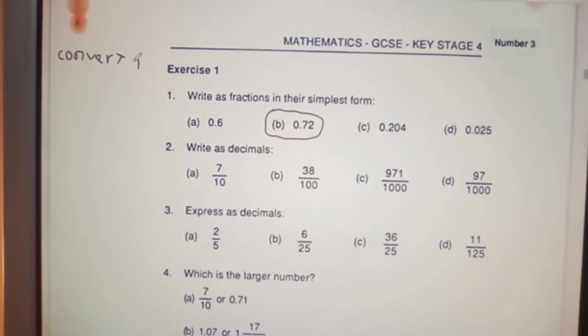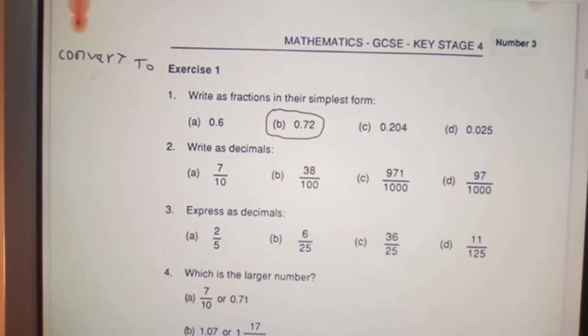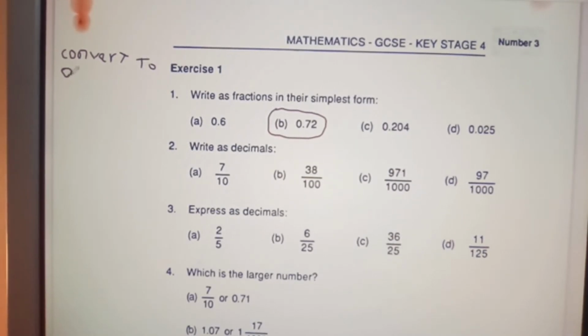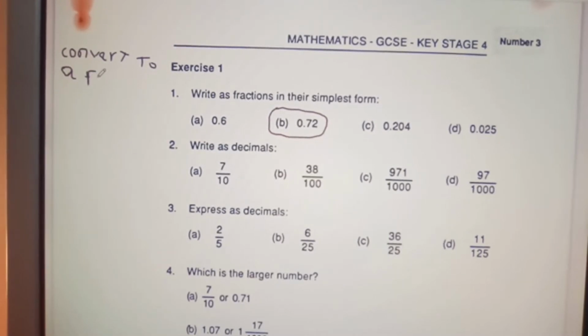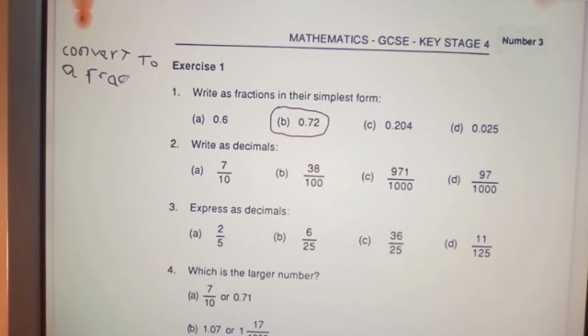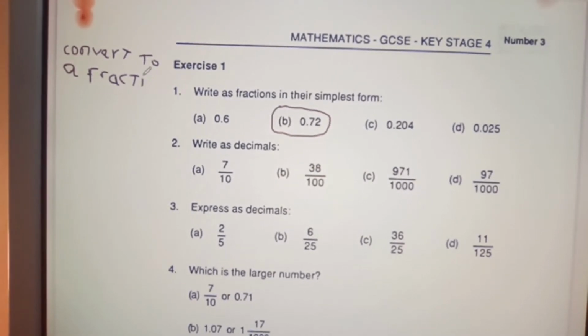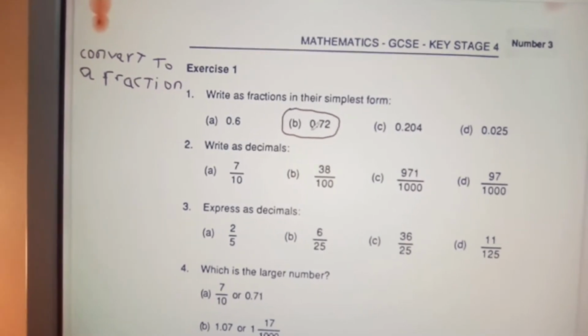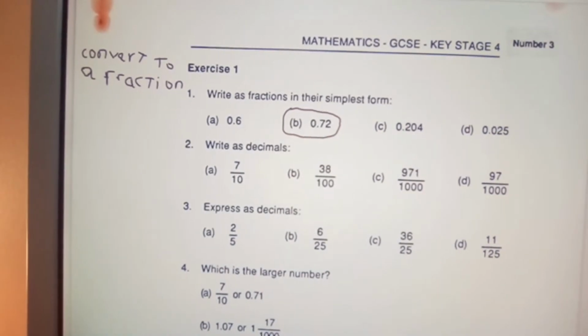Convert to a fraction. All right, and we're looking at this one here.